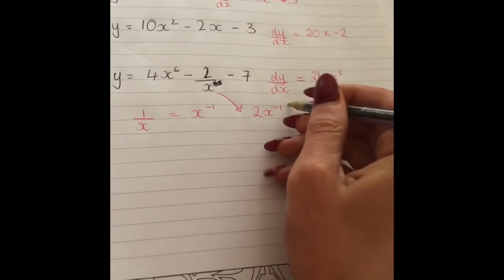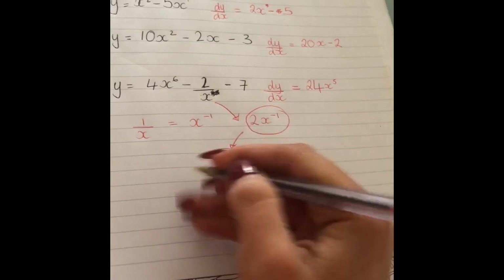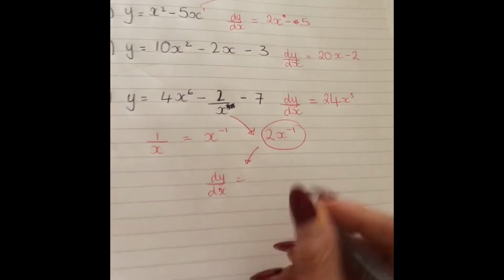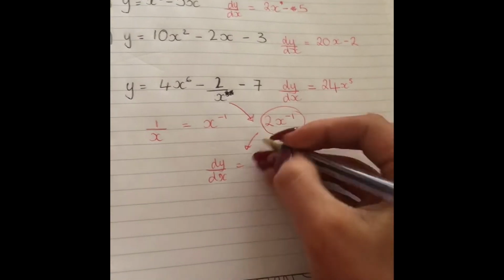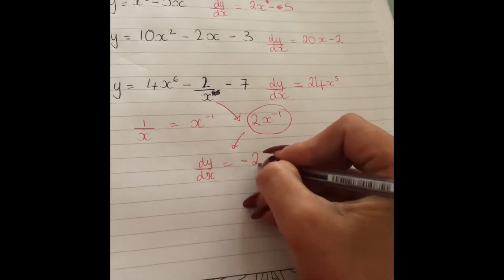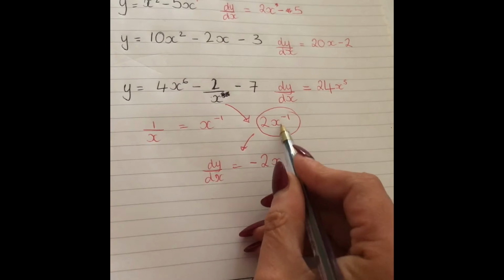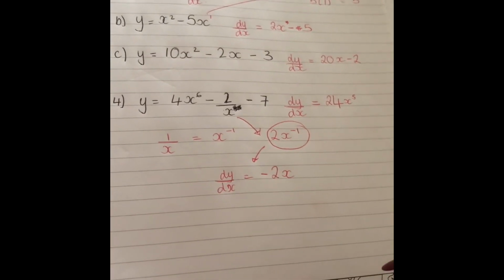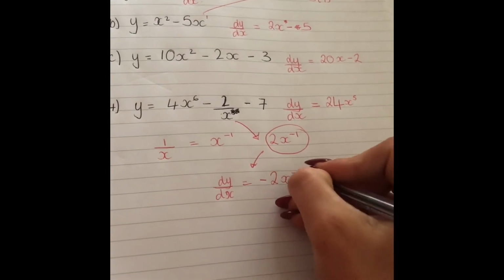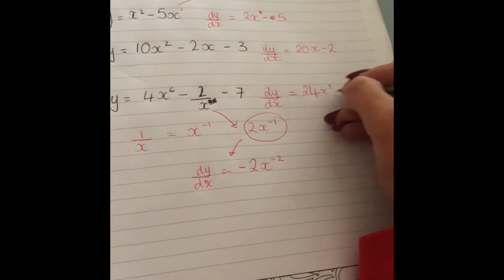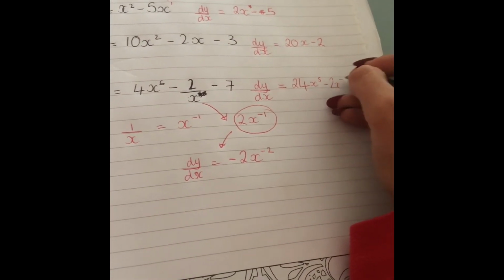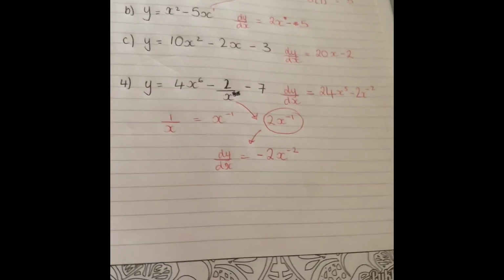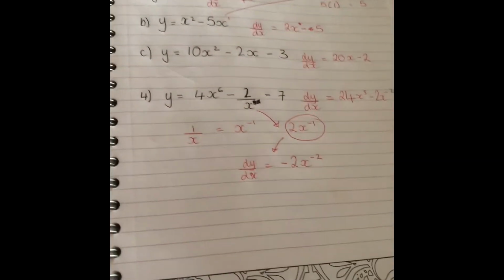Now when we have 2x to the power of minus 1 and we want to find the derivative, we're going to bring minus 1 down, so that becomes minus 2x, and minus 1 take away 1, get your number line out, minus 2. So we've got minus 2x to the power of minus 2, and again minus 7 we can't do anything with, so we leave it like that. I'll just do one more to finish.